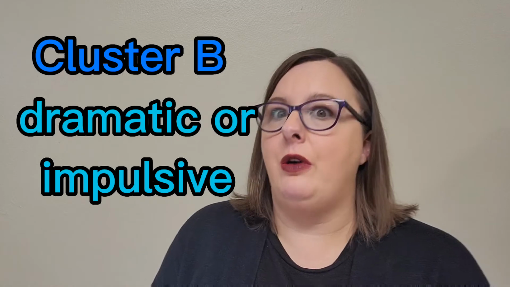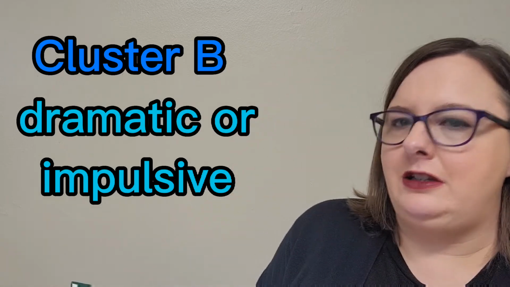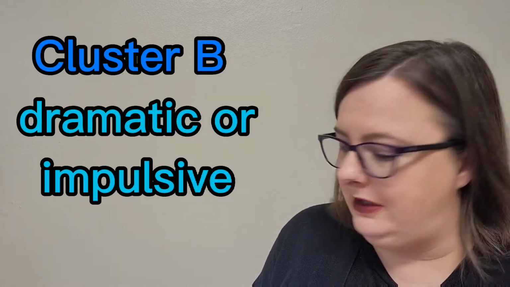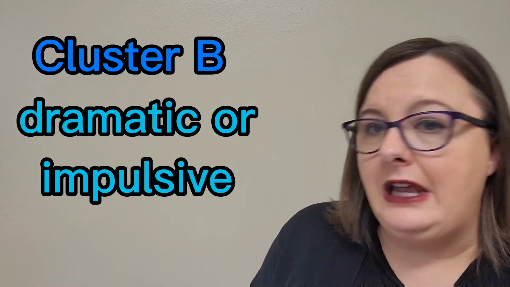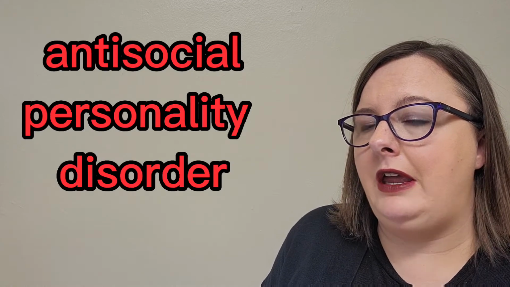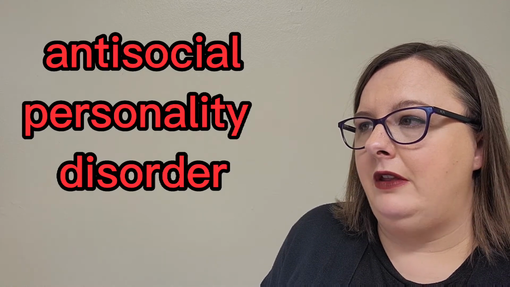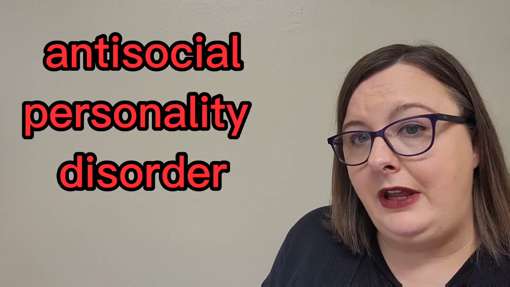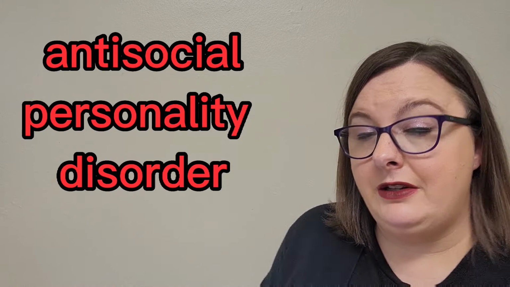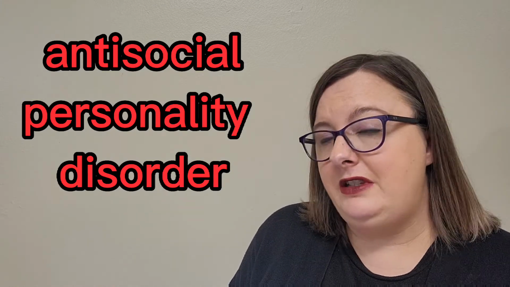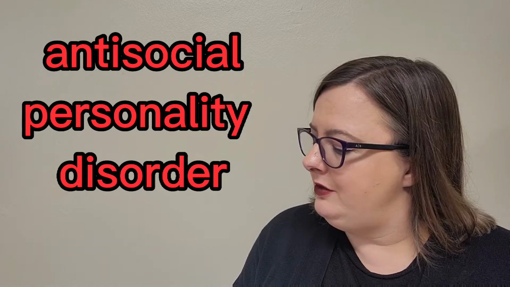Now we've got cluster B, dramatic or impulsive behaviors. This one has four personality disorders. The first is antisocial personality disorder. Some people think of behavior that can be labeled as evidence of psychopathy, or someone being a psychopath or a sociopath. Those are some older terms applied to the behaviors that we see with antisocial personality disorder.